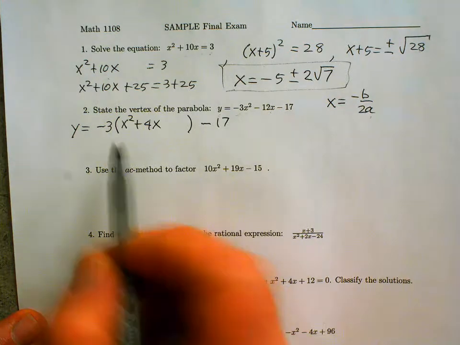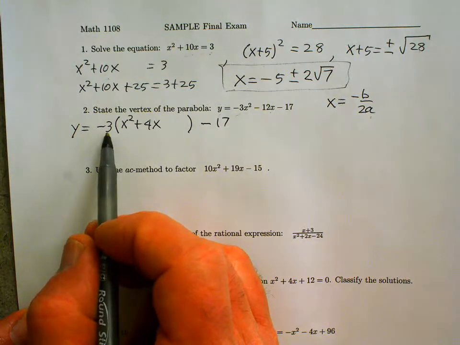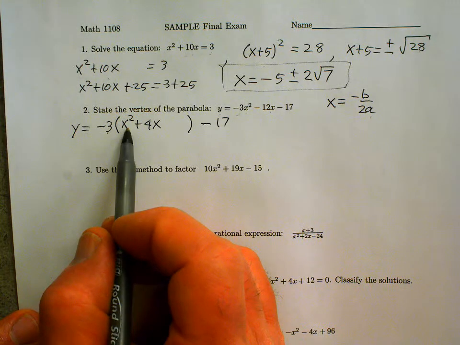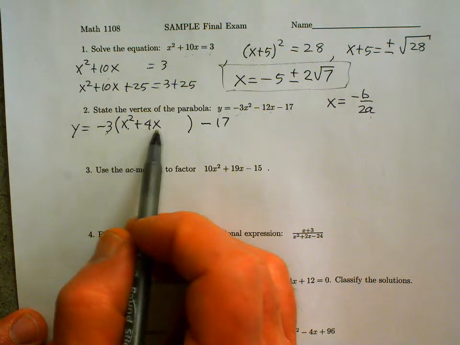And you can check that you're doing it correctly by multiplying. -3 times x squared is -3x squared. -3 times 4x is -12x.